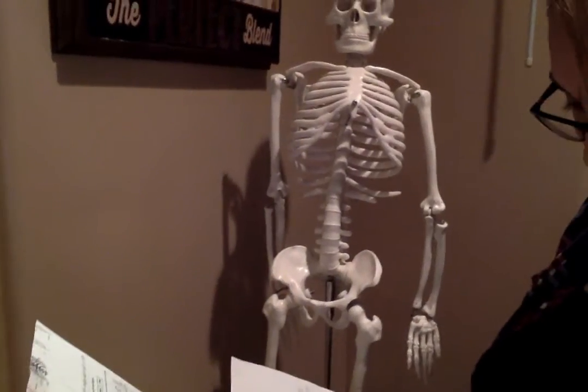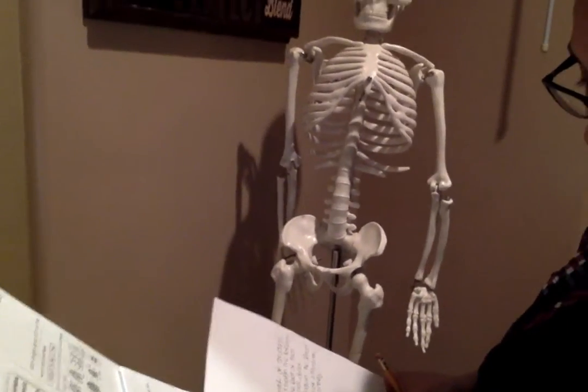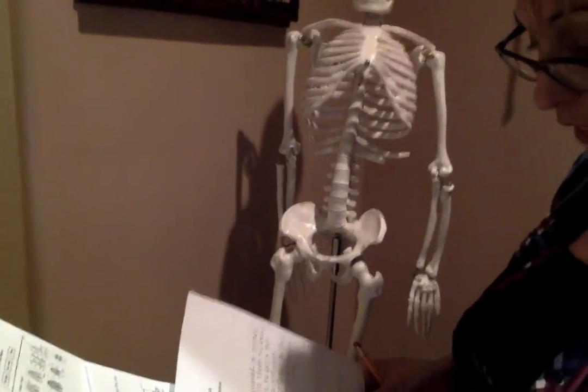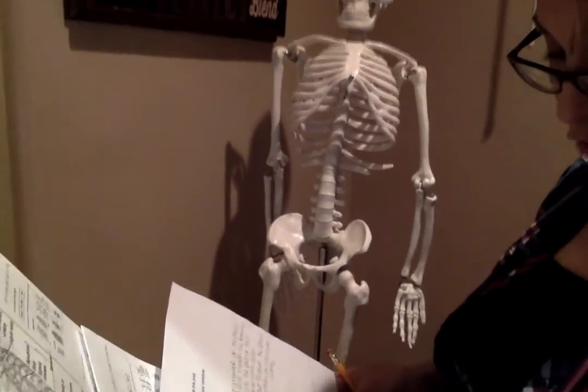And then it says here, explain how ribs articulate with the vertebrae. All of the 12 ribs articulate posteriorly with the vertebrae of the spine. Each rib forms 2 joints.